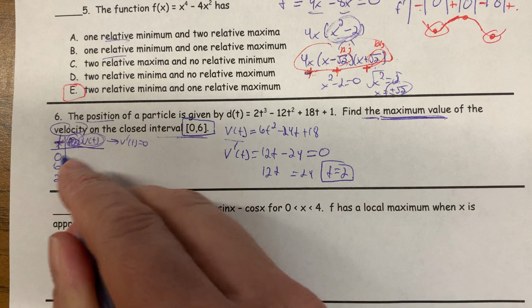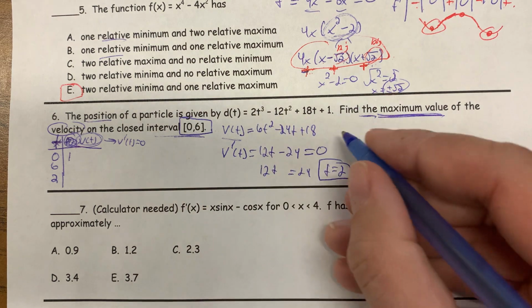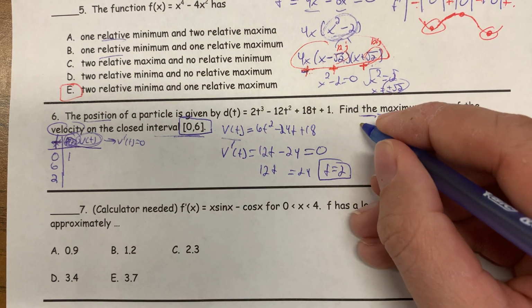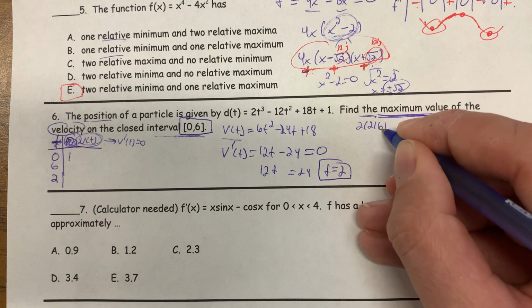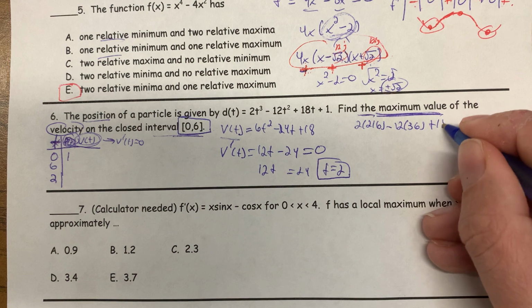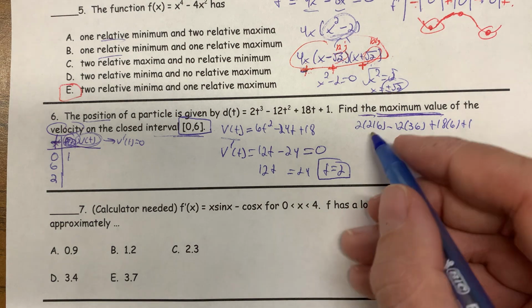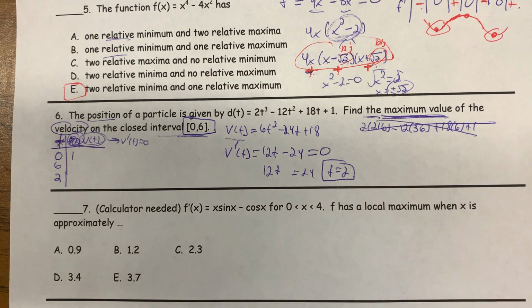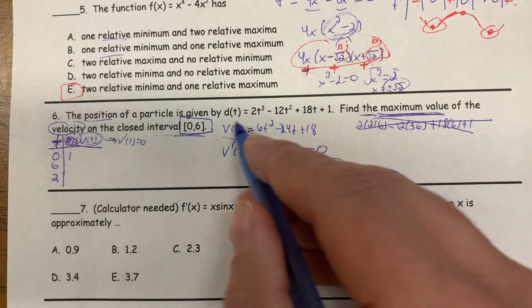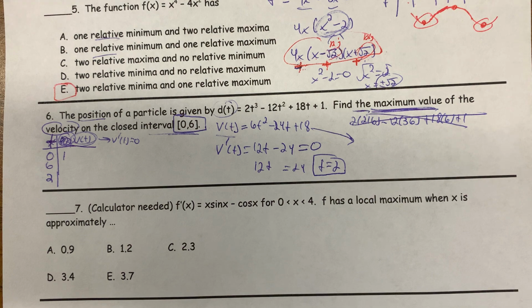Let's find the value. When we plug in 0 here, we get 1. We don't need a calculator for this. When we plug in 6, 6 cubed is 216. 2 times 216 minus 12 times, maybe we should have used a calculator, 18 times 6 plus 1. So we're finding v of 6 here. Oh, what is wrong about this? What am I doing wrong? Hopefully we noticed that I was plugging into d of t, but we're finding the velocity at each of these times.